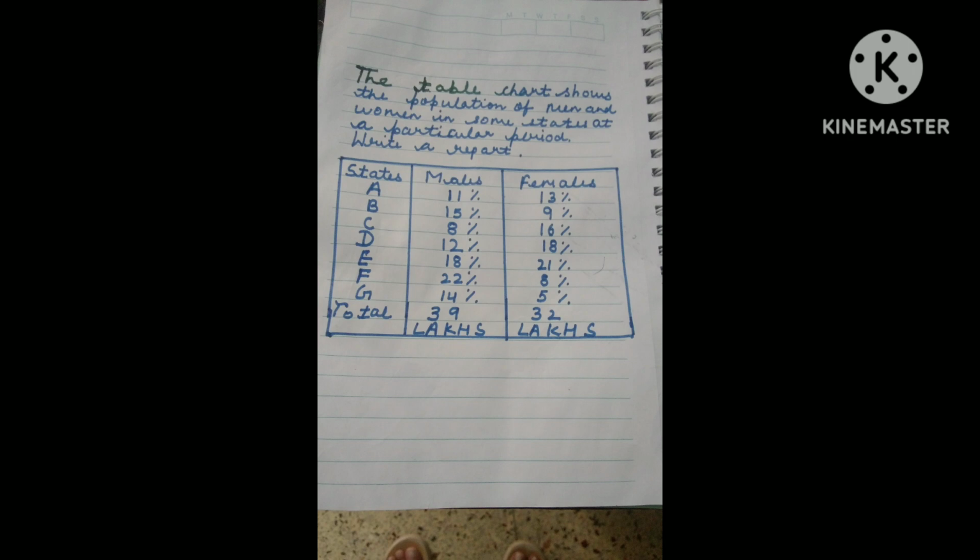The table chart shows the population of men and women in some states at a particular period. Write a report. The chart is showing 7 states from A to G, and there is the population of males and females shown in percentage, and then their total population in numbers.